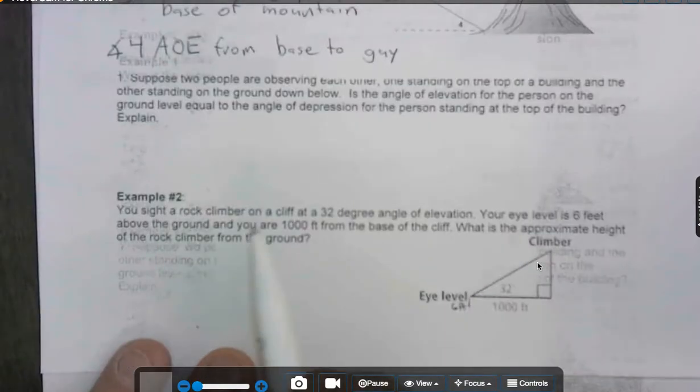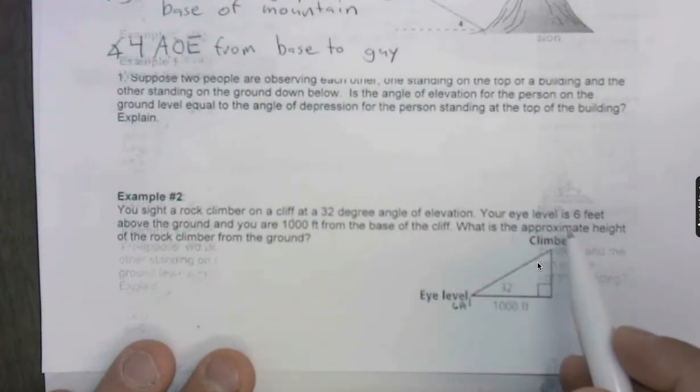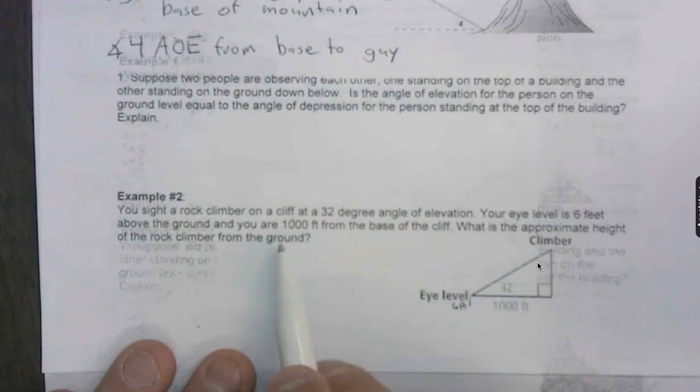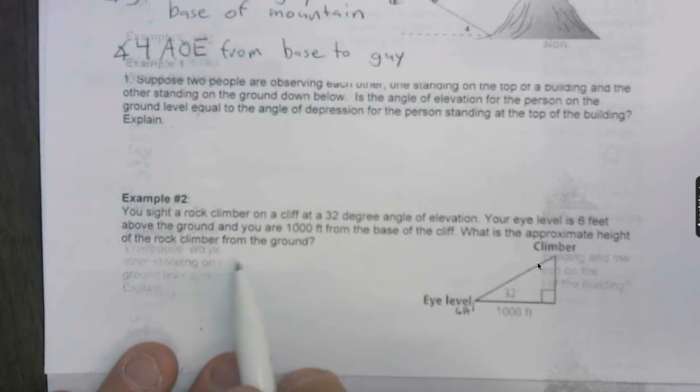So we have a site, a rock climber on a cliff at a 32-degree angle of elevation. Our eye level is 6 feet above the ground, and we are 1,000 feet from the base of the cliff. What is the approximate height of the rock climber from the ground?